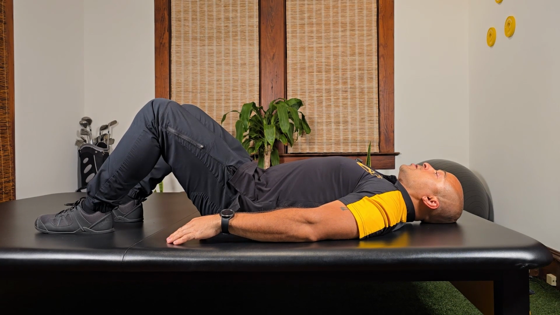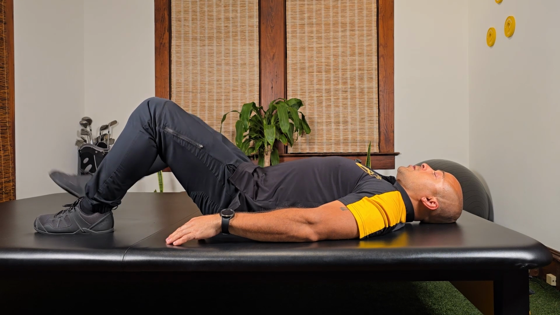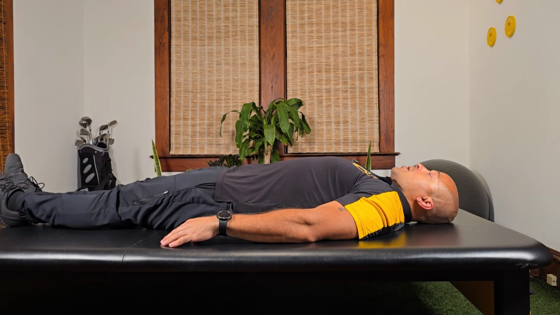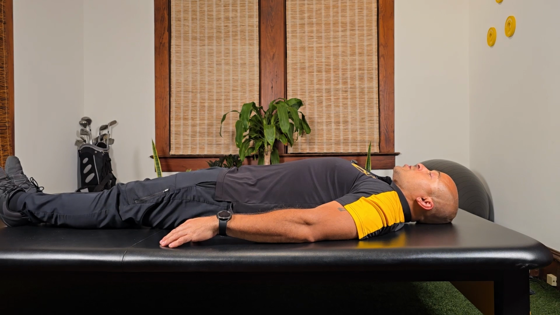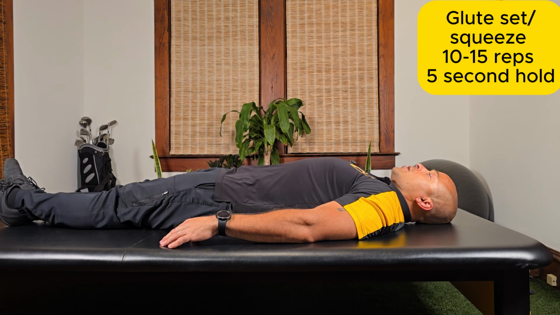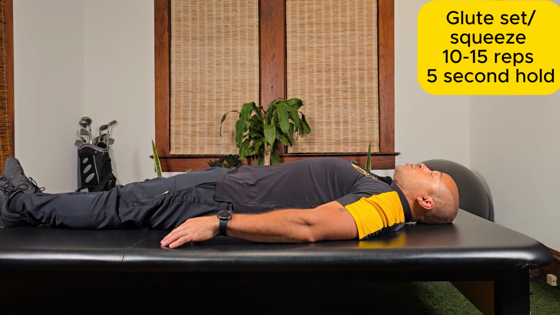So now that we have the lumbar spine mobilized and your hips more flexible, let's move on to some strengthening of your low back and also of your SI joint. What you want to do is bring your legs down, and today we're going to be doing what's called a glute squeeze, and that's going to help strengthen the glutes that surround that SI joint and the low back region. So this one's very simple.